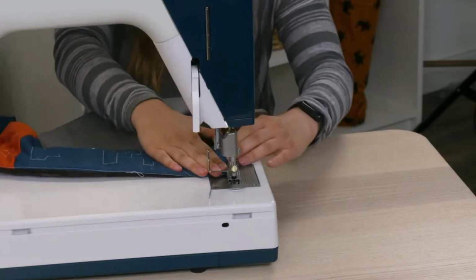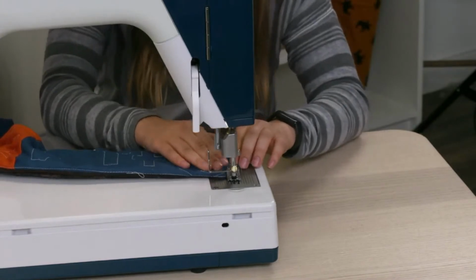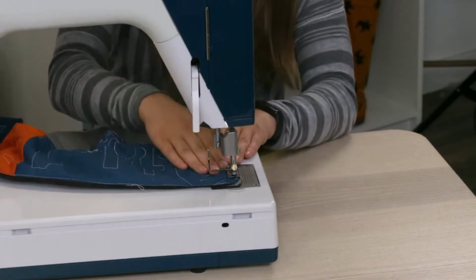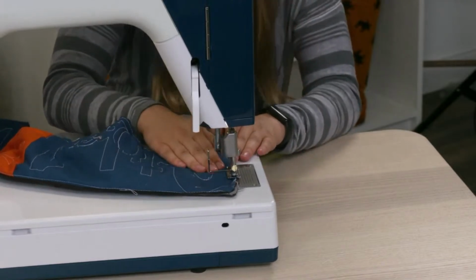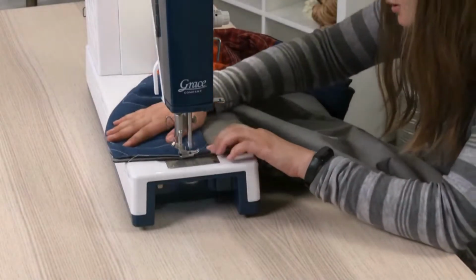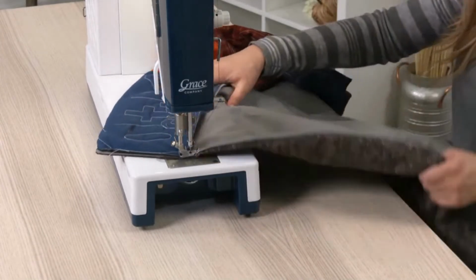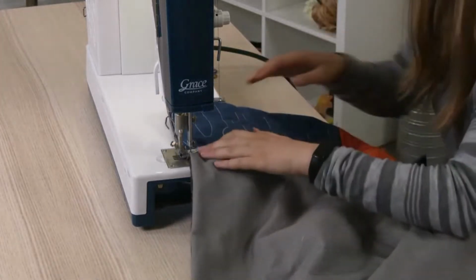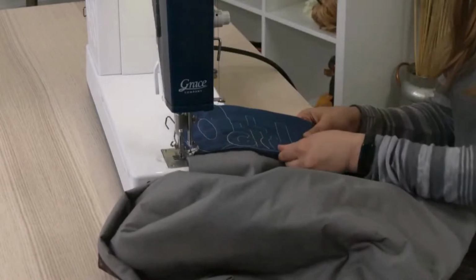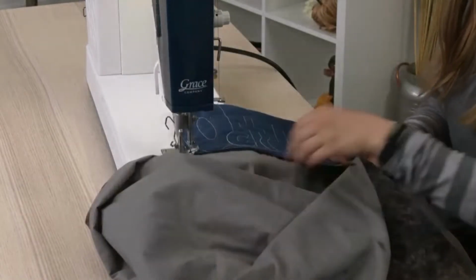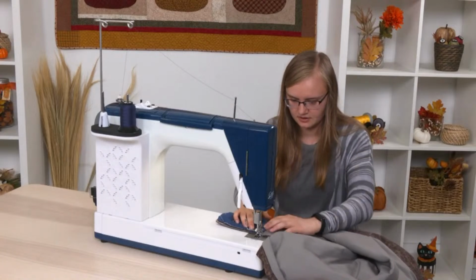Push it down. And go. Okay. To the corner. And start stitching this down.